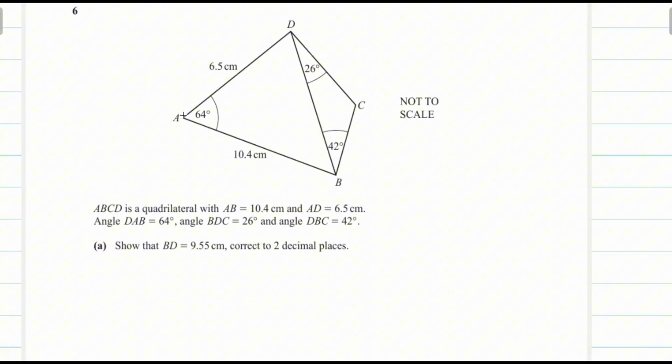Look here, this is the triangle ABD, and in this triangle, two sides and the angle between them is given. If two sides and the angle between them in a triangle are given, we use the cosine rule. According to the cosine rule, we can calculate the length of BD, and BD square will be equal to AB square plus AD square minus 2 times AB into AD into cos of the angle between them.